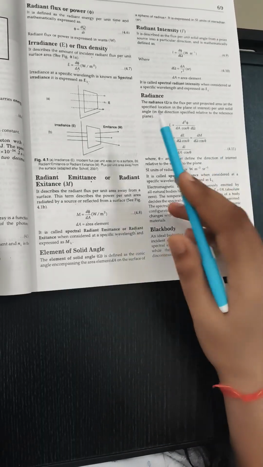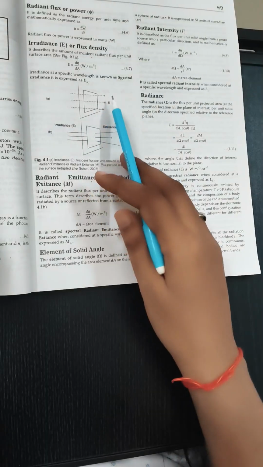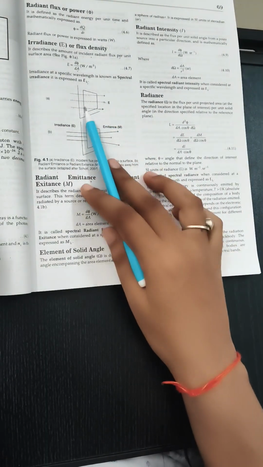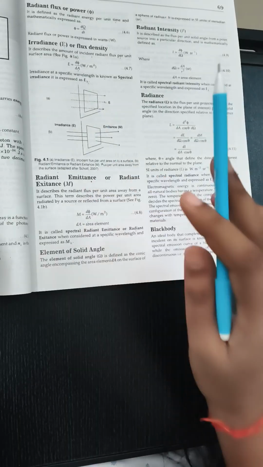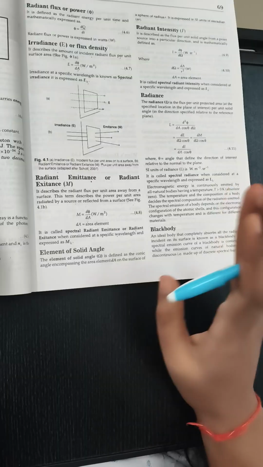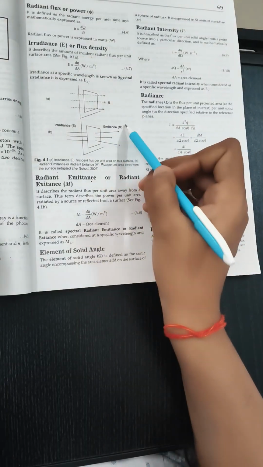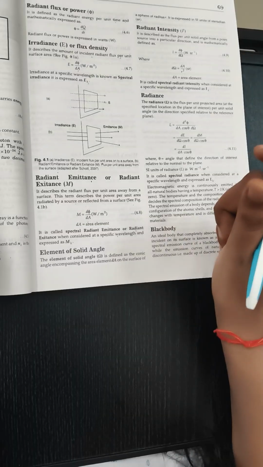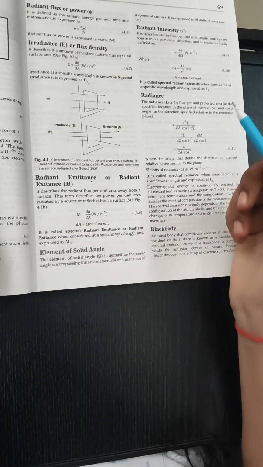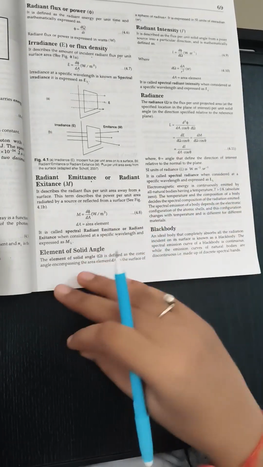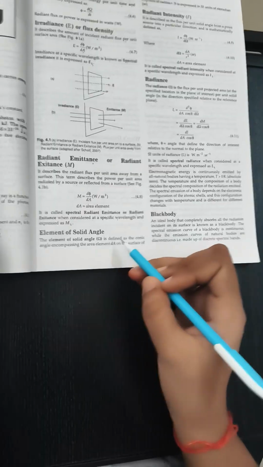In the first diagram, we discussed that this is irradiance, and in the second diagram, arrows are moving away from the surface. This represents radiant exitance, which means outgoing radiation. This figure simply shows the direction of energy. Okay. Next, element of solid angle.